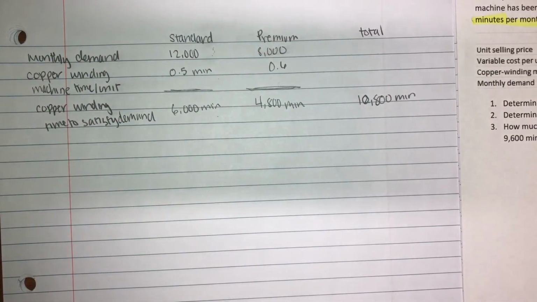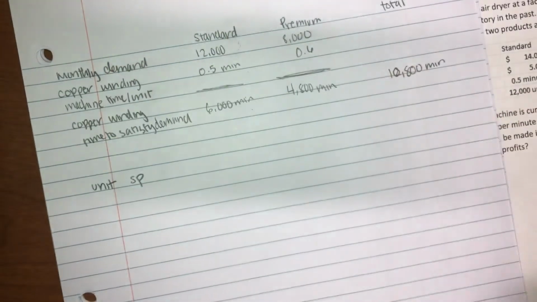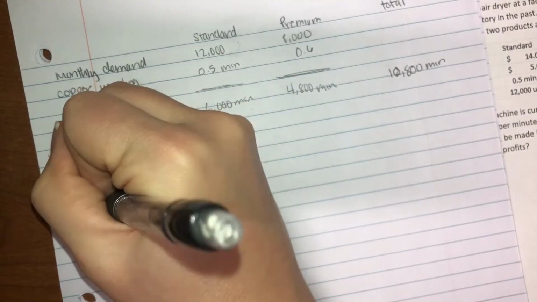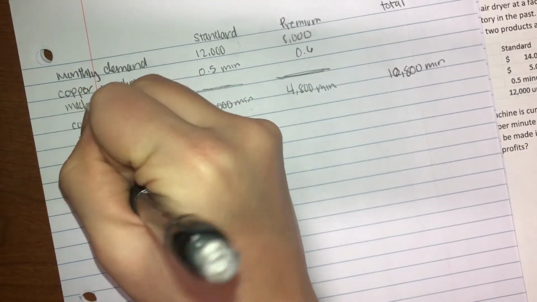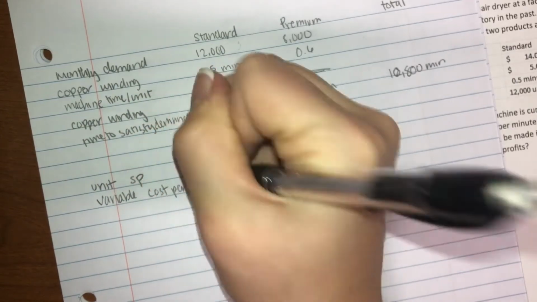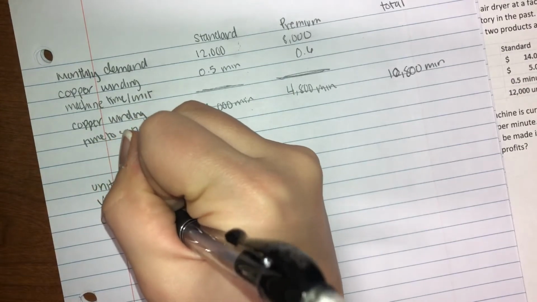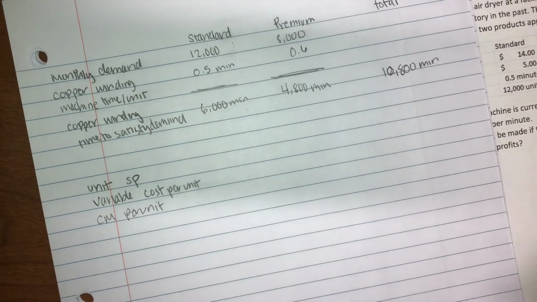So our next question is to determine the contribution margin per unit. That's right here. So we've done this a few times. What we're going to do is take our unit selling price, abbreviate that as SP, and then our variable cost per unit. And we know that selling price minus our variable costs equals contribution margin per unit. Or contribution margin, but we can put it down to the unit basis.